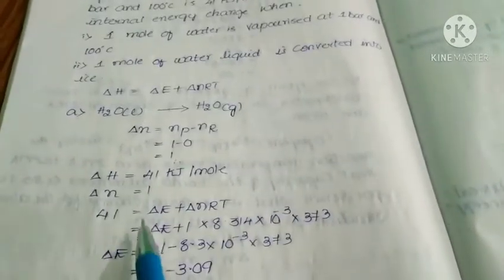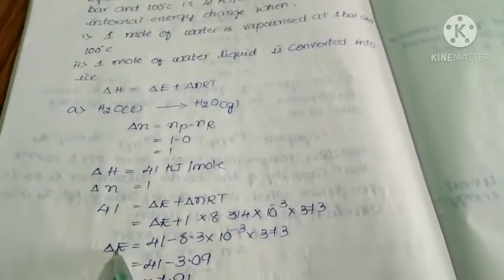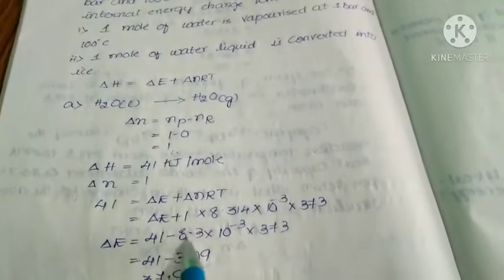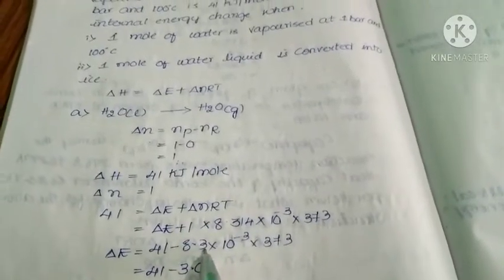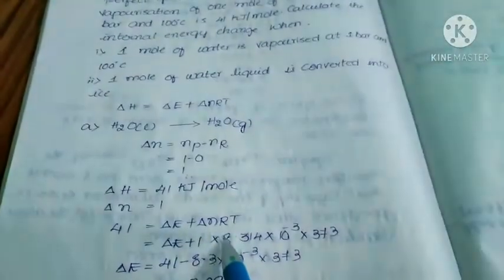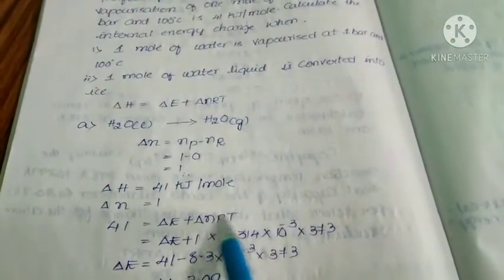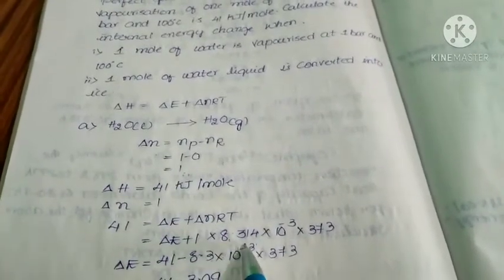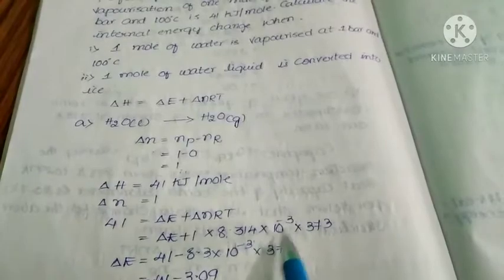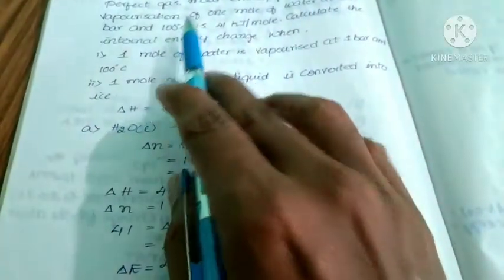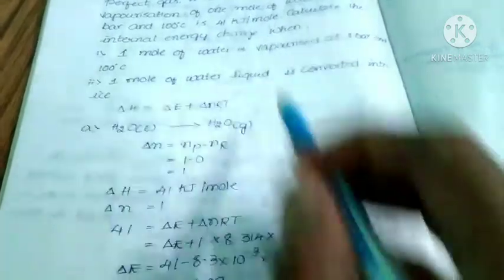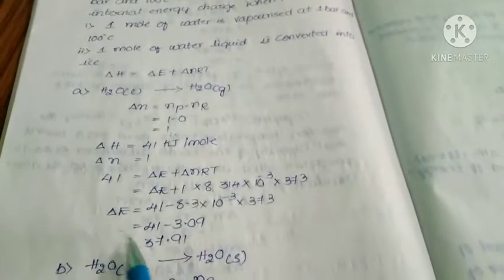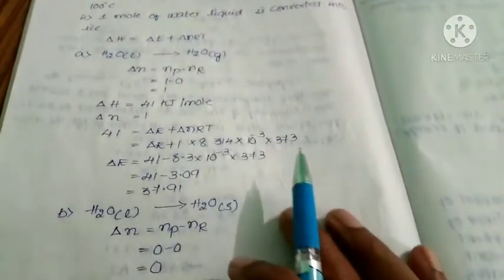From that we can find delta E. How? Delta H equals delta E plus delta nRT. From this delta E equals delta H minus delta nRT. Delta H is given already, 41 kilojoules, minus 8.3. Sorry, 8.3 means R value, 8.314 joules. But here delta H is given in kilojoules, so R is also to be converted into kilojoules, 8.3 into 10 power minus 3. T value how much? 100 degrees, always converted into kelvins, 100 plus 273, 373. Delta n is 1. If you substitute all these values, then you can find delta E value. That is the way to calculate delta E value.